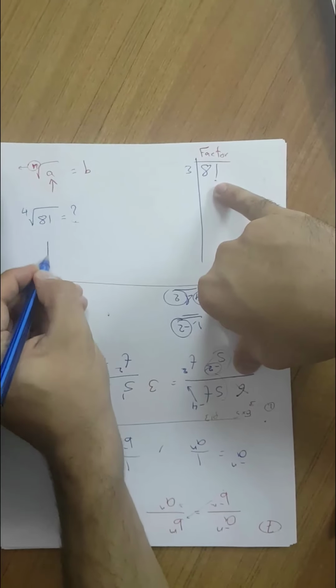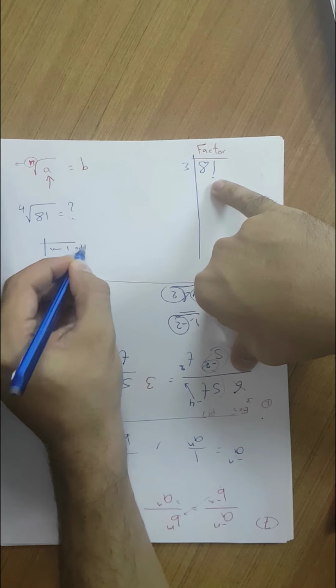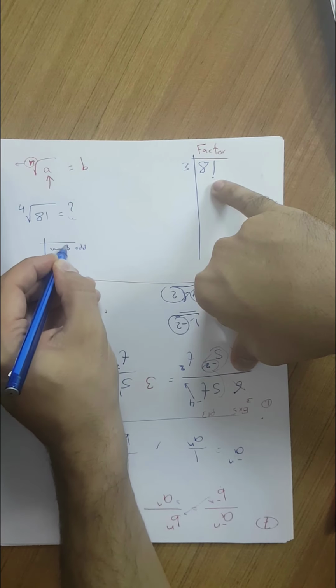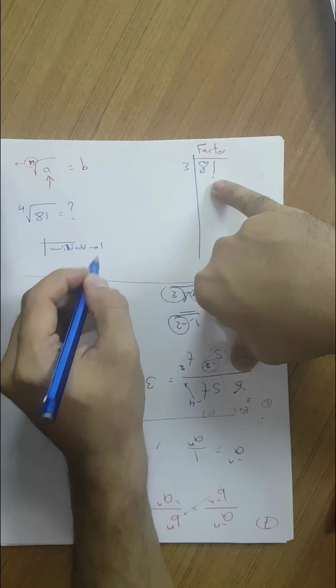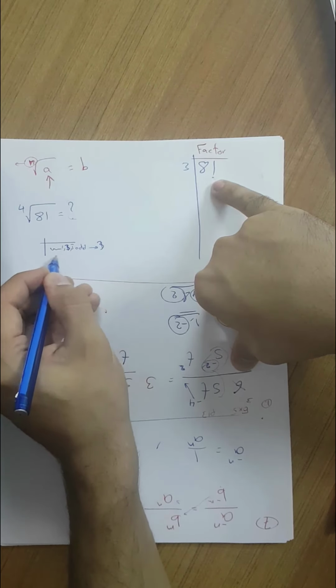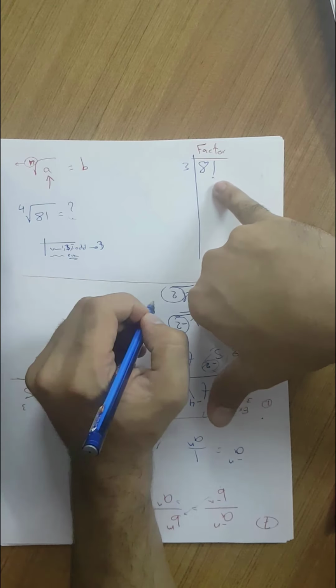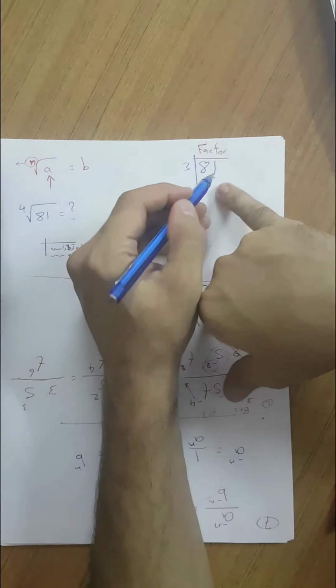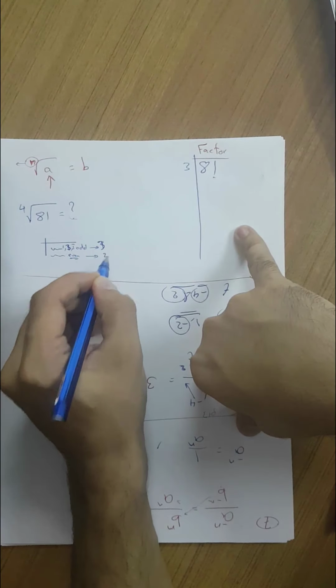If the last digit is odd, meaning 3, 1, 5, try to use 3. If the last digit is even, use 2.